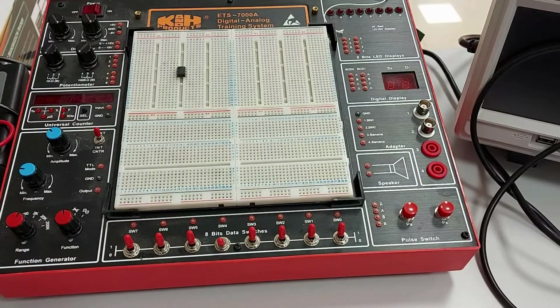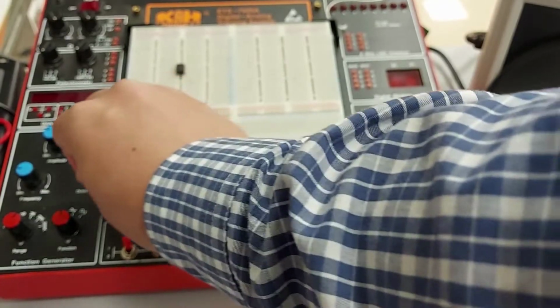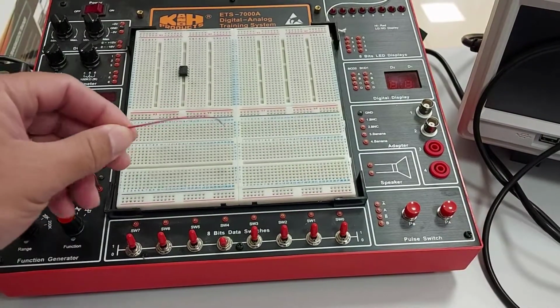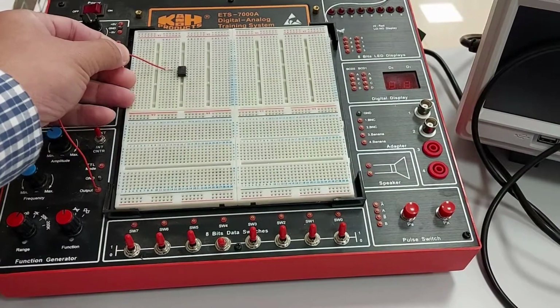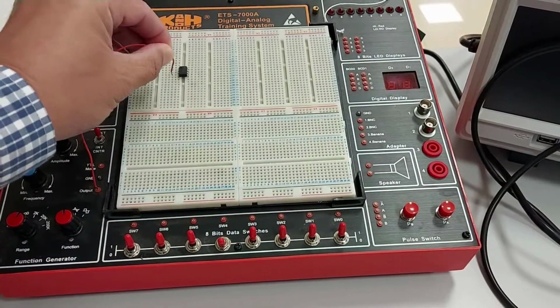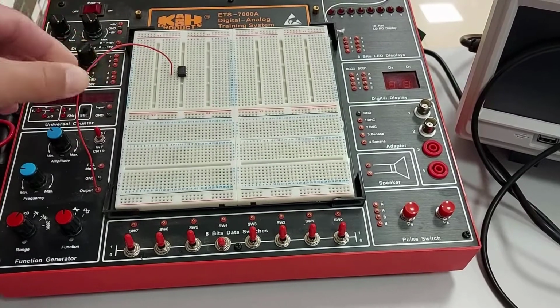Now we need to connect this. First of all, you need to connect the frequency from the function generator. So from here, the output of the function generator, connect it to pin number 3 of the operational amplifier. So 1, 2, 3. I'm going to connect it here like that.